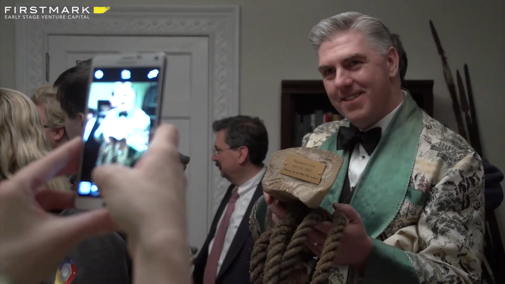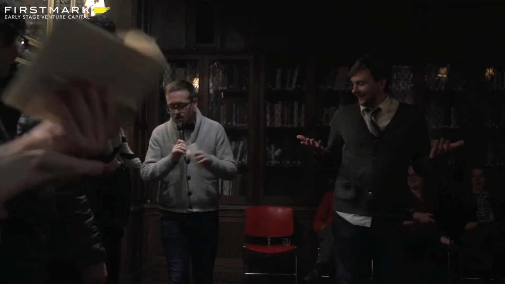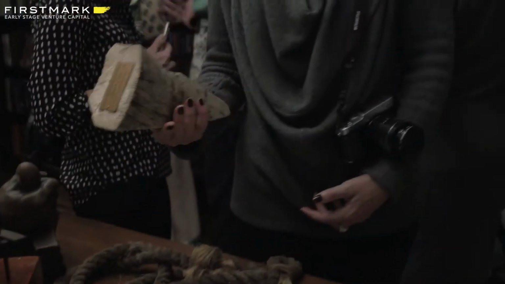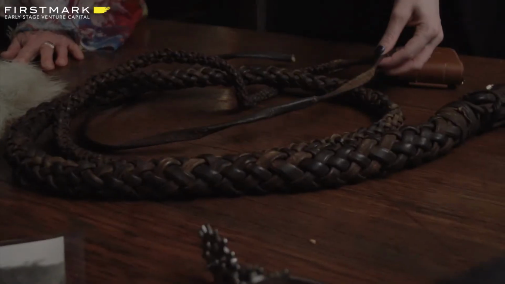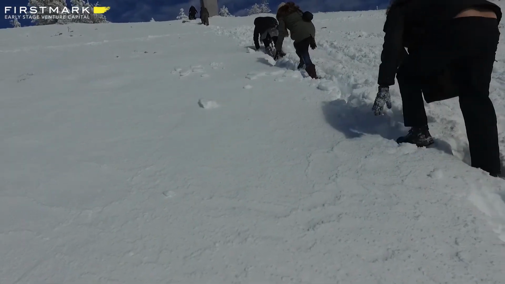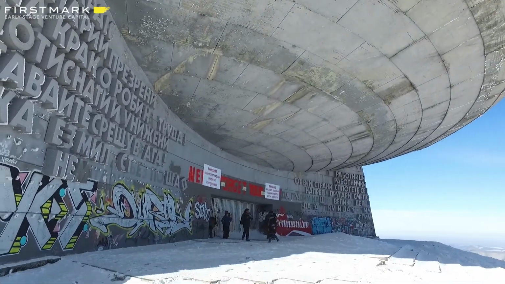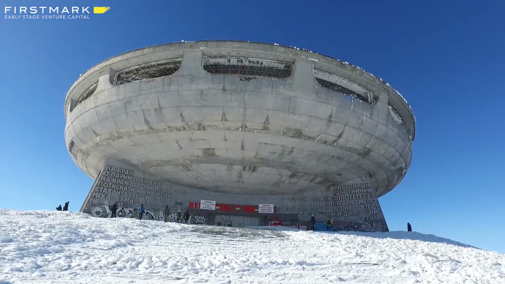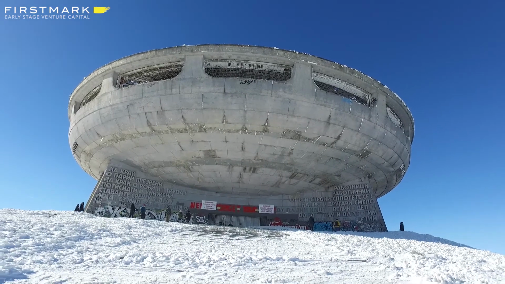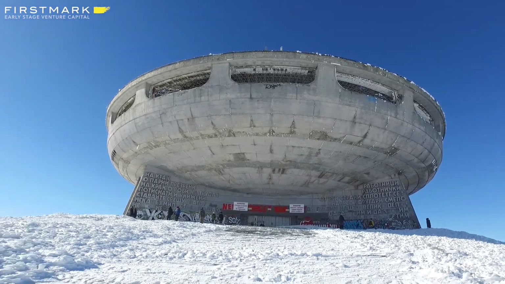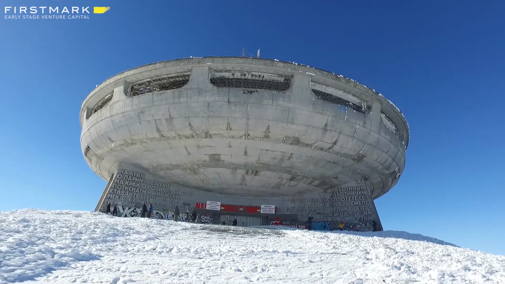This is at the Explorers Club in New York, where I think they're sharing some things from the archives. We also take people on trips. This is in Bulgaria. It's to a place called Buzludzha. It is what's considered one of the largest abandoned communist monuments in the world.